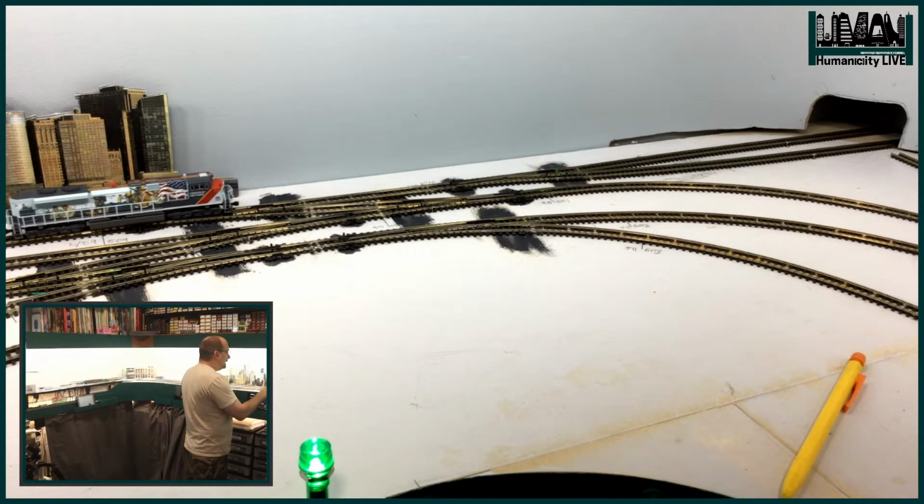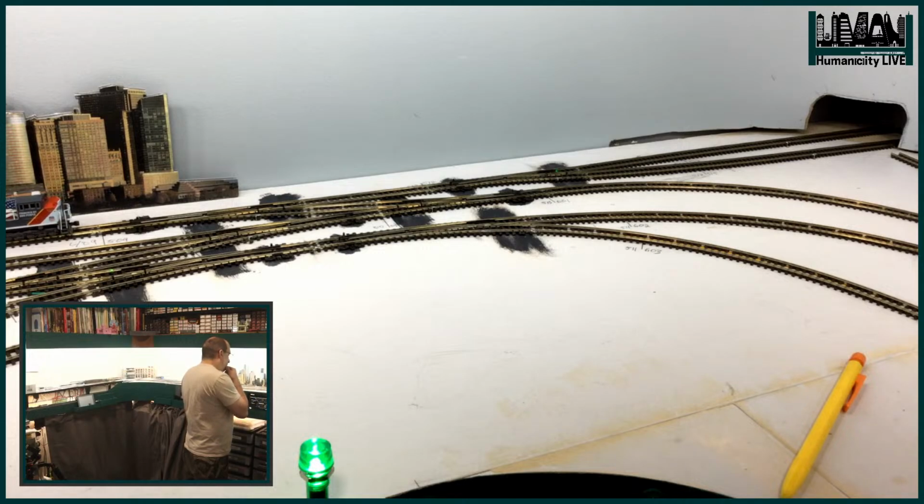I'm also not liking the way these turnouts are set up. I think I may have screwed up, I don't know for sure.